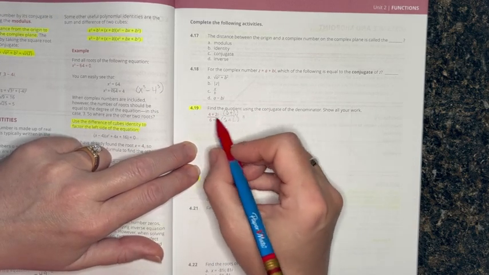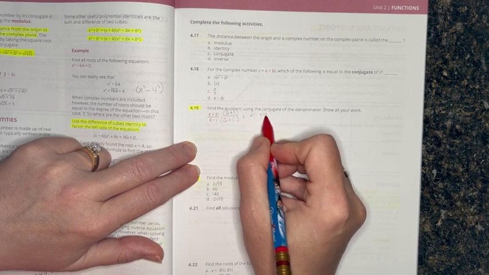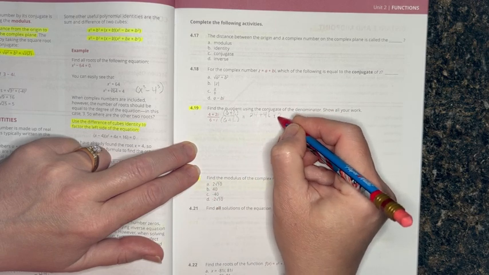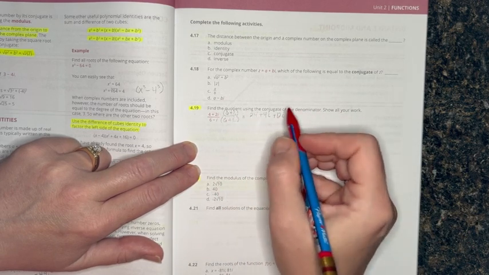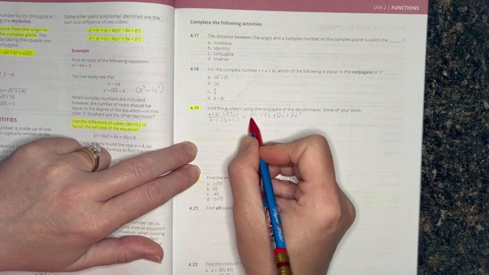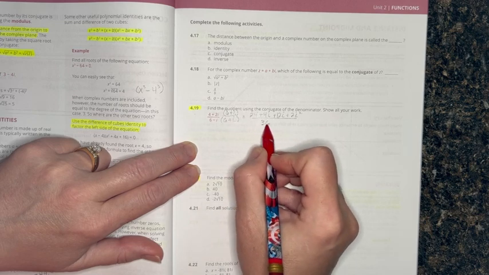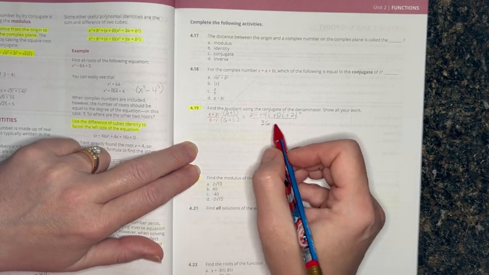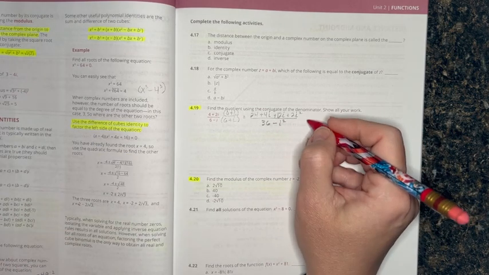So 4 times 6 is 24. 4 times i is 4i. 2i times 6 is 12i. And 2i times i is a positive 2i squared, all over 6 squared, okay, and negative i times i, which is a negative i squared, right?